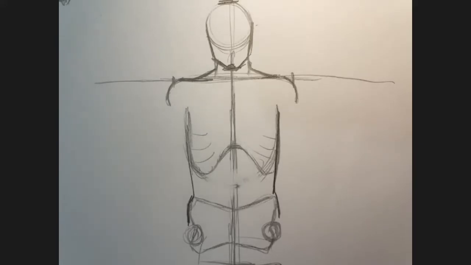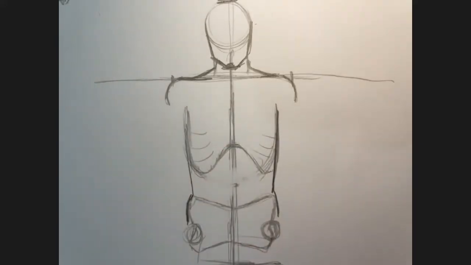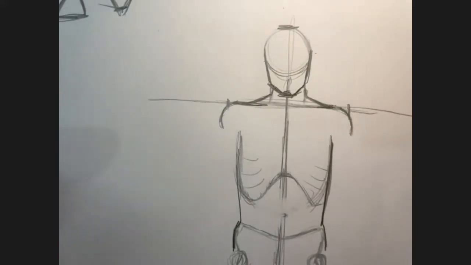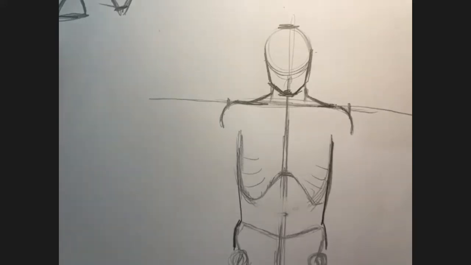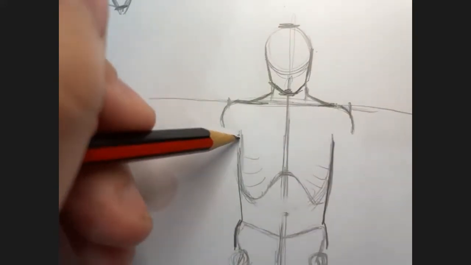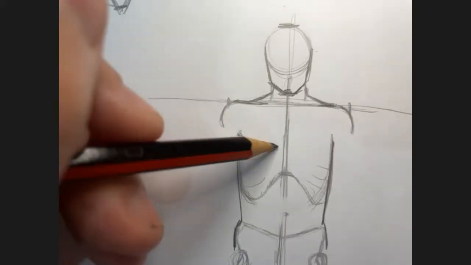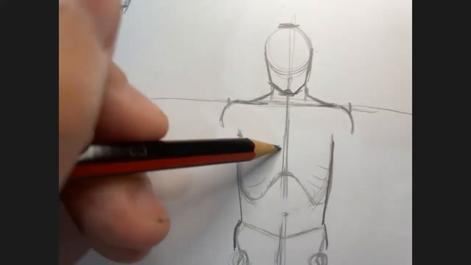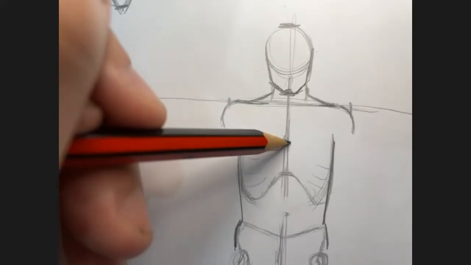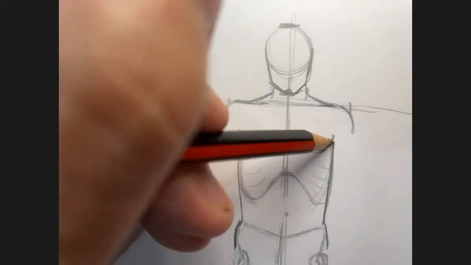And up further, we have the chest or the pectoral muscles. Also, on a female, you have the breasts. Sometimes on an overweight man, you have breasts as well. So the pectoral muscle on male and female starts under the arm, sort of where the shoulder meets the body. So under here. And it's roughly a sort of rounded square shape. Let's sort of fit that in like that.